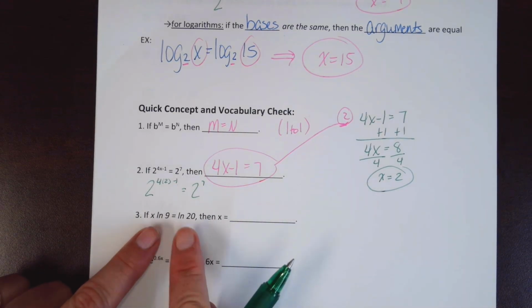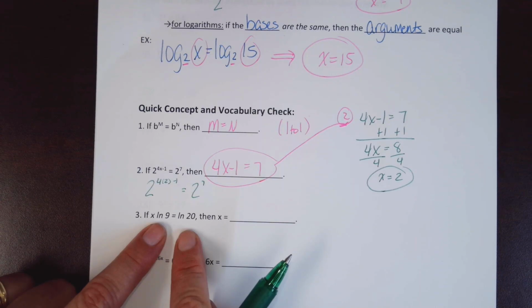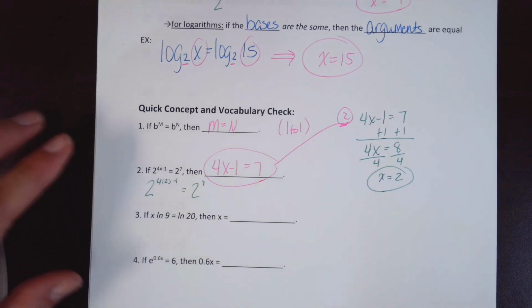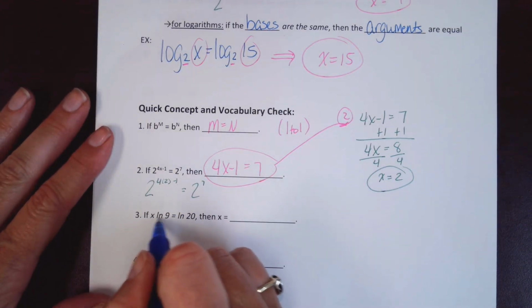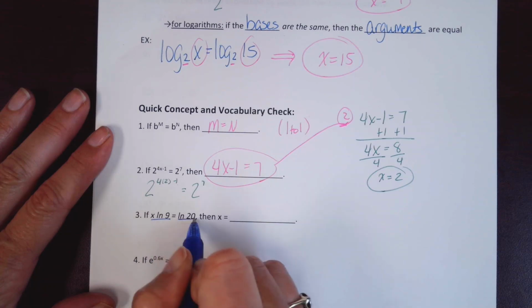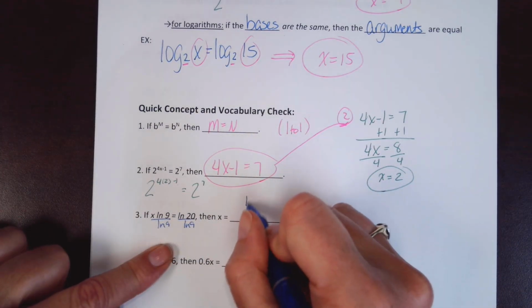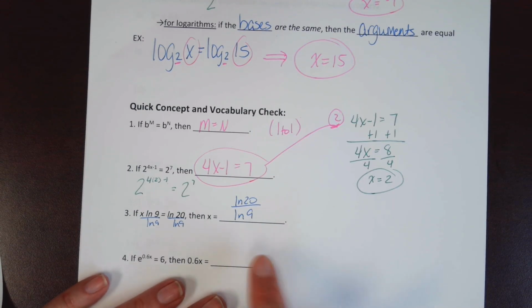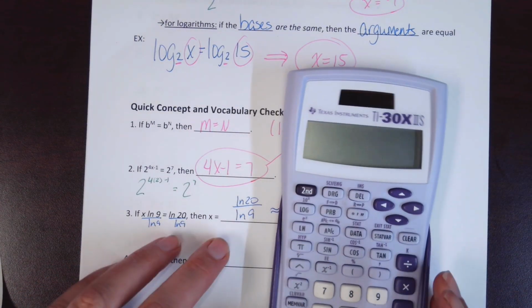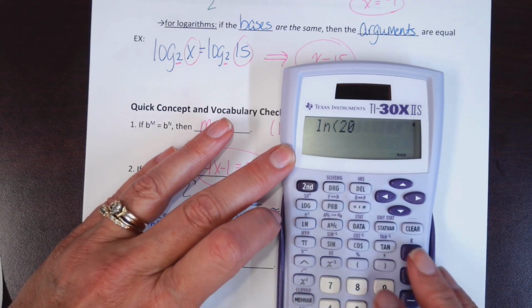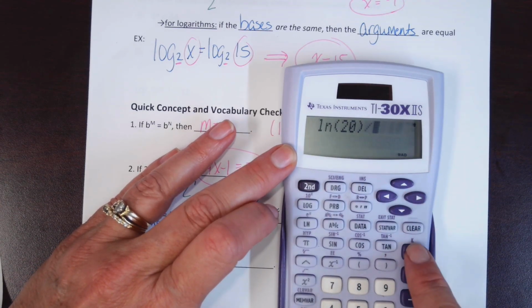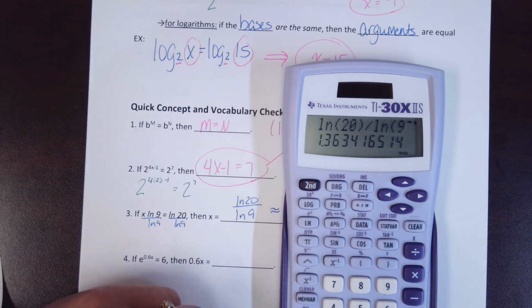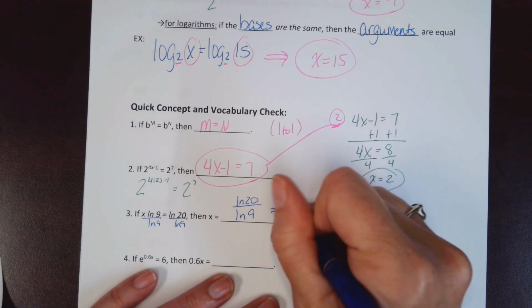All right, here we go. If x times natural log of 9 is equal to natural log of 20, then what is x equal to? This is super simple. It's just not even a property we were working with. If I have x times something and I want to solve for x, that means I can divide both sides. So x is natural log of 20 over natural log of 9. And natural log is one of my buttons on my calculator. So you can plug that into your calculator. Make sure you use correct order of operations. Natural log 20. I can either hit enter or close my parentheses and do divided by natural log of 9. Let's round to 2 decimal places. So I have about 1.36 for that one.